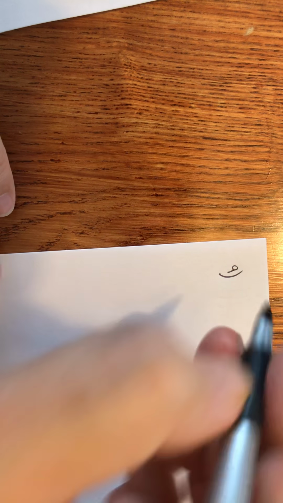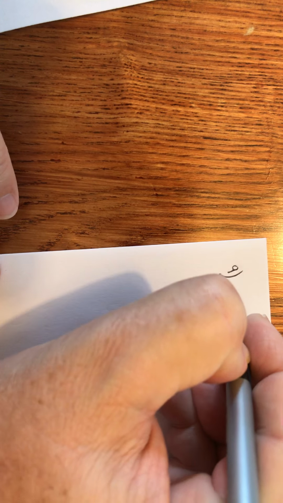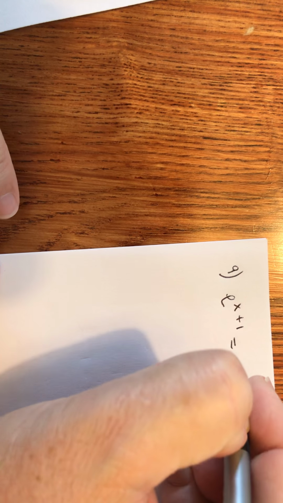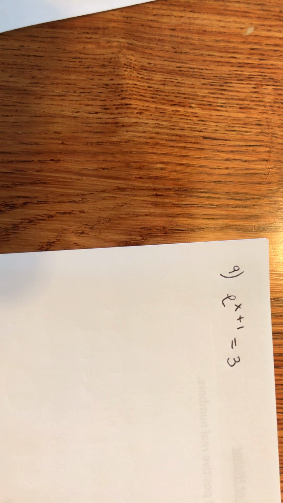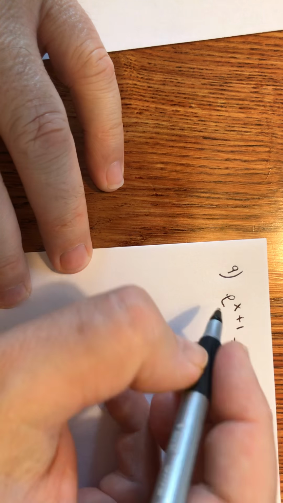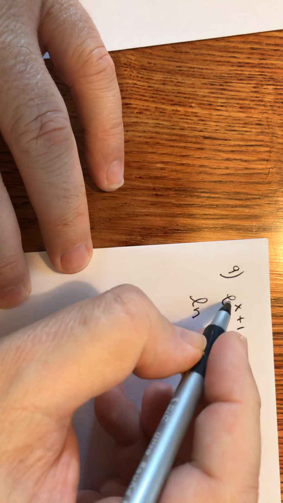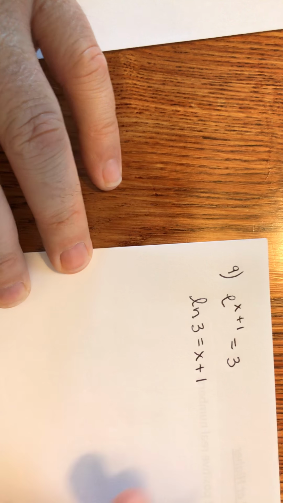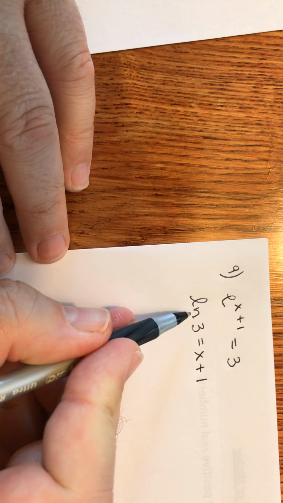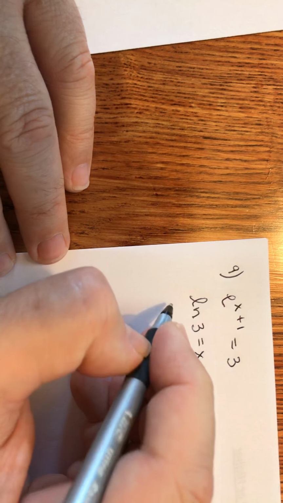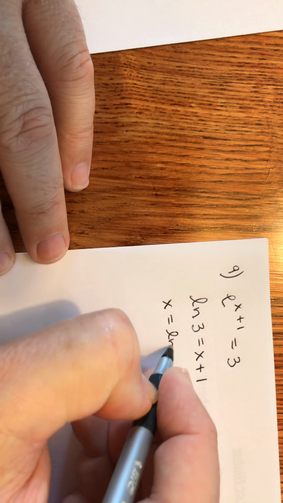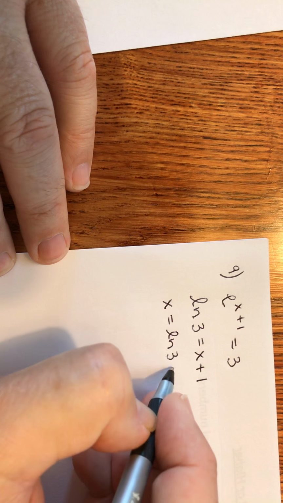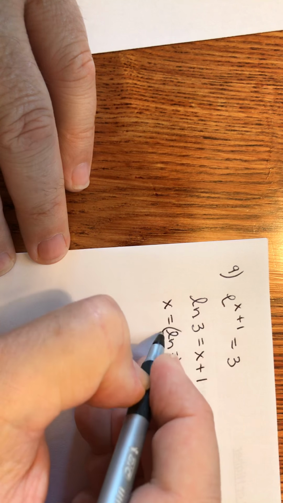Now, suppose the problem was already written in exponential form with a base of e, and I want to solve for x. I can't type this in my calculator, so I need to change it to a natural log, which has a base of e of 3. That, remember, the exponent always goes over by itself. Now I can type that in my calculator, but I want to subtract 1. You need to be really careful with this. I'm not subtracting 3 from 1. I'm subtracting 1 from natural log of 3.